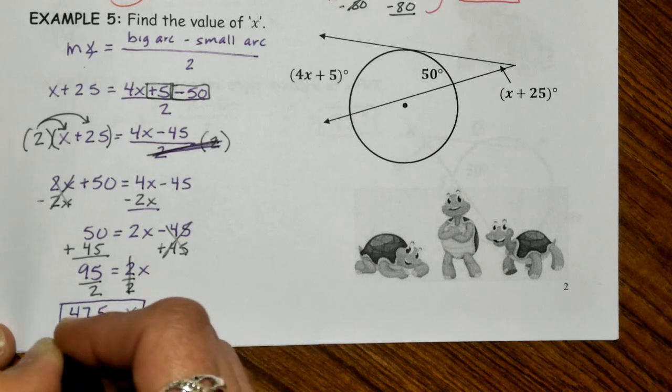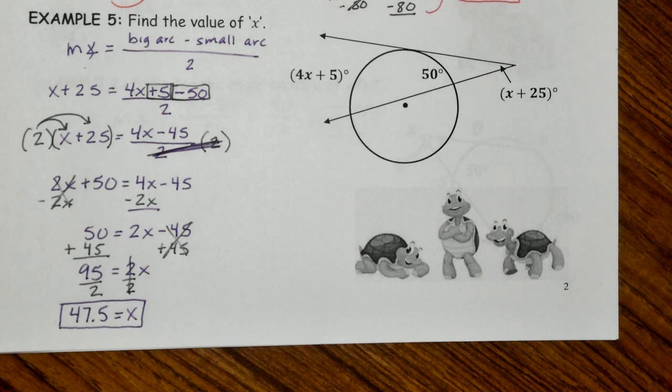Okay, so you've seen it with the algebra as well. So now, the angle is outside of the circle, so we're going to subtract the arcs and divide by 2.